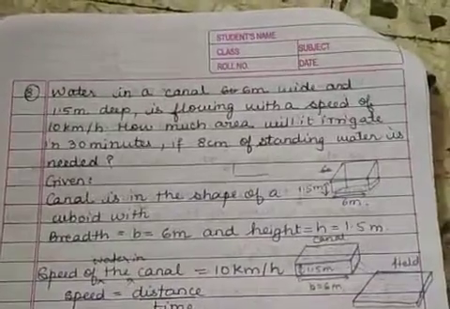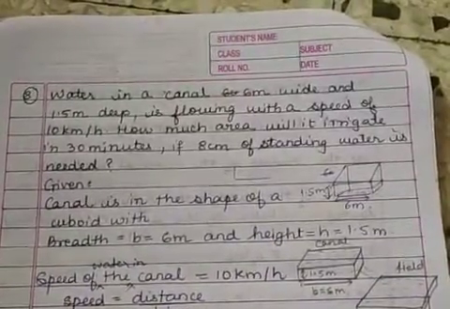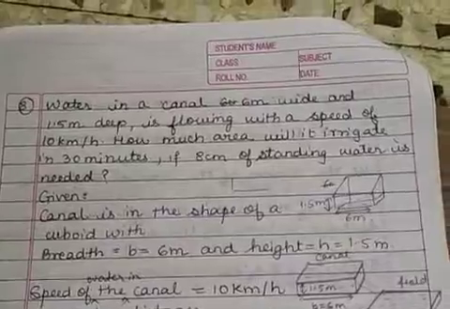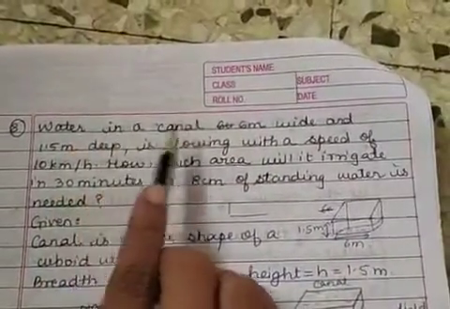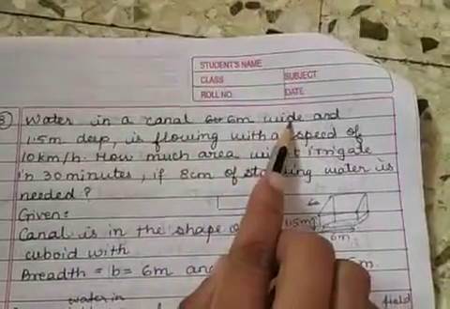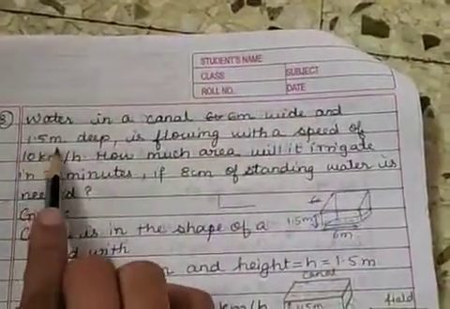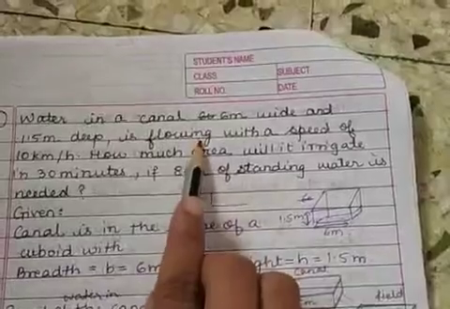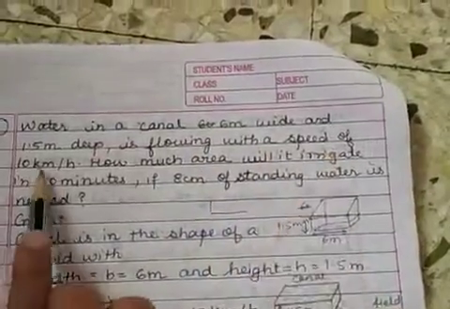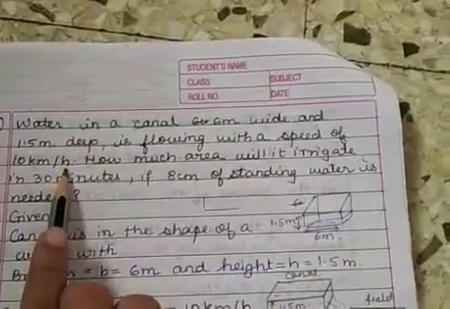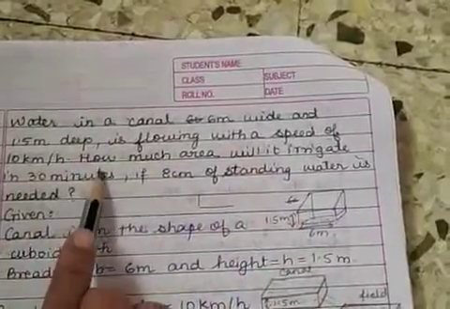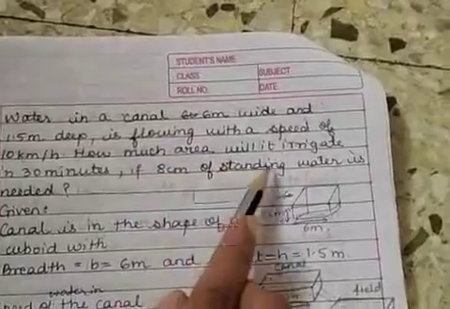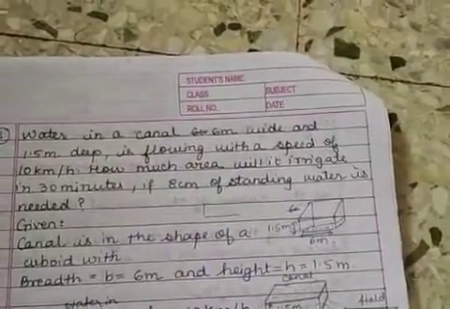In this video, let us see the 8th and the 9th problem from the exercise. The 8th problem says, water in a canal 6 meters wide and 1.5 meters deep is flowing with a speed of 10 kilometers per hour. How much area will it irrigate in 30 minutes if 8 centimeters of standing water is needed?